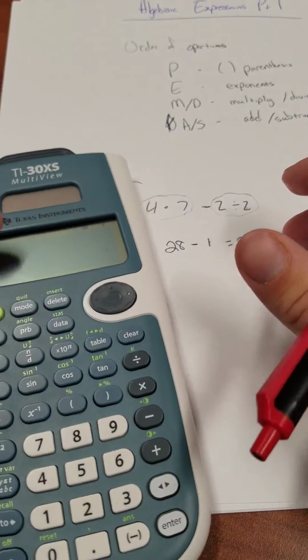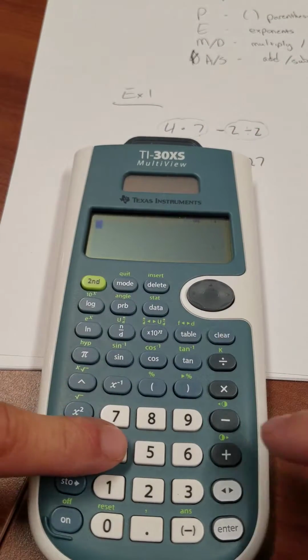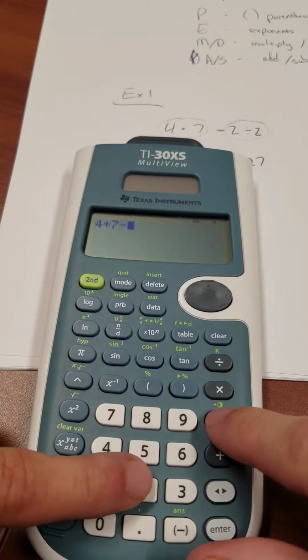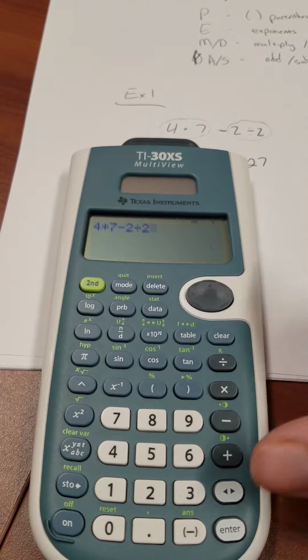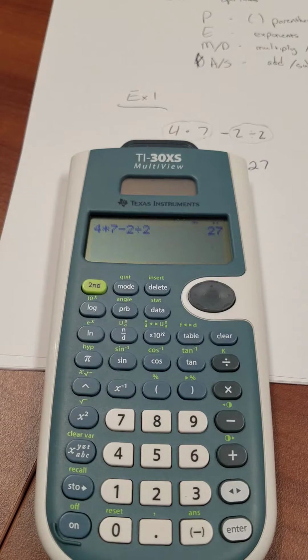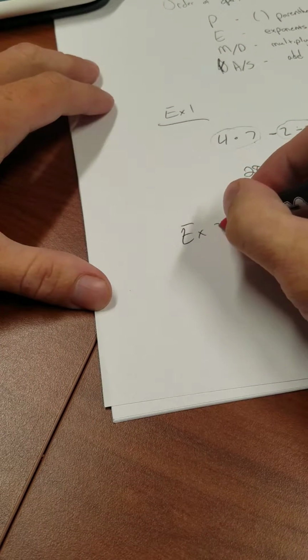However, here's the great thing about this. If you type it into your calculator exactly like you see it, 4 times 7 minus 2 divided by 2, without adding any extra parentheses, and hit enter, it gives you the answer. All you have to know how to do is type it into the calculator correctly. That becomes really important in example number 2.